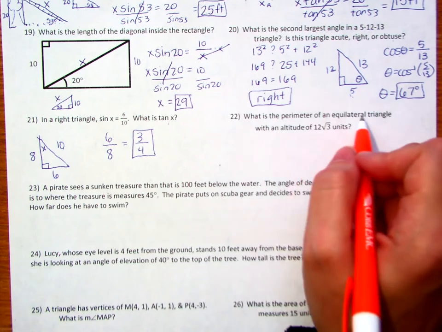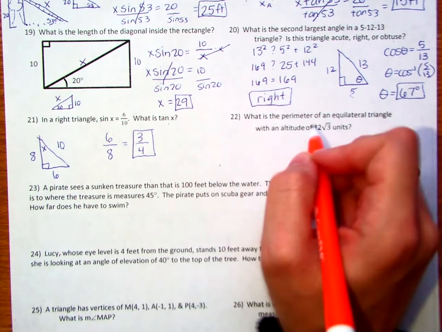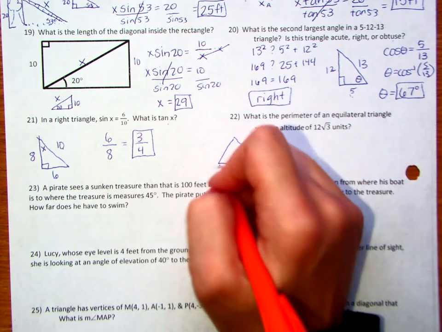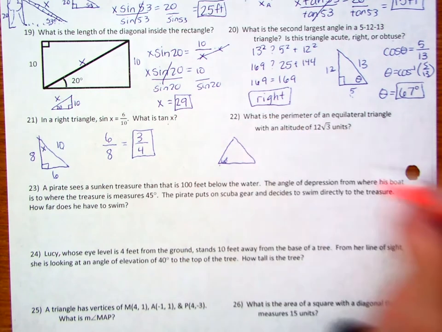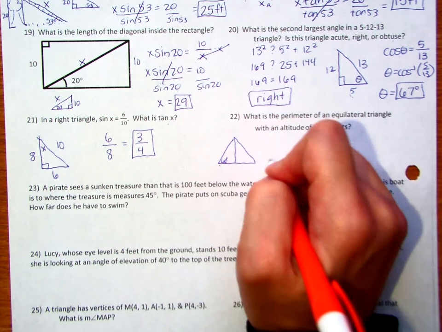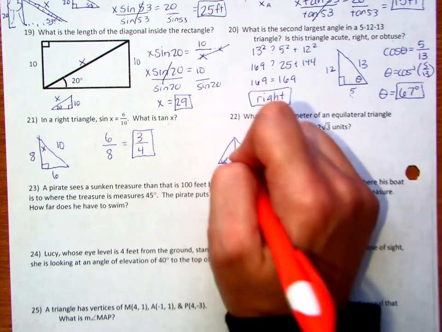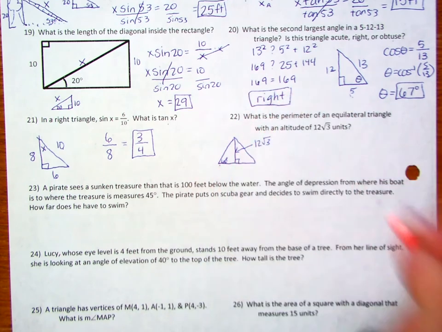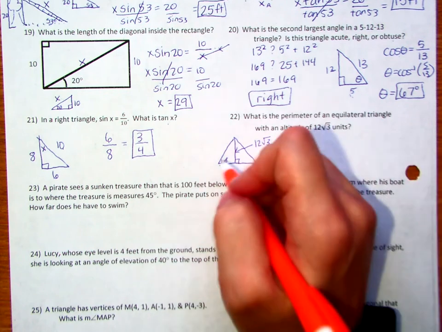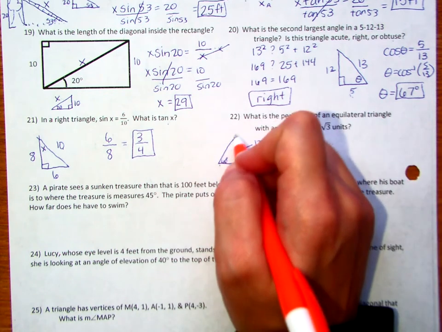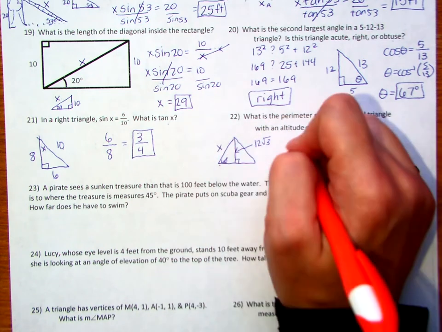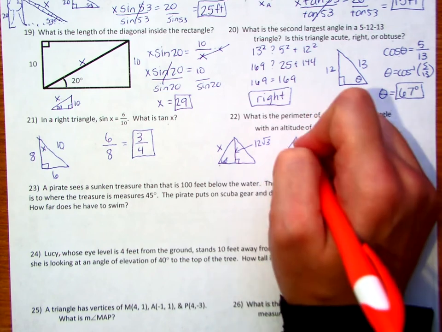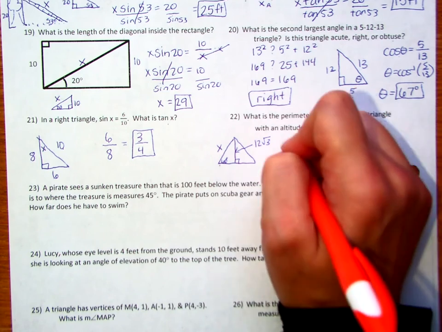It says, what is the perimeter of an equilateral triangle with an altitude of 12 square root of 3 units? So equilateral also means we've got equiangular here, so we've got a 60 degree here for each of these angles. We drop an altitude. We're saying that that is going to be 12 square root of 3 units. And we're trying to find perimeter. So again, we want to know what that longest side is here, so I'm going to put an x there. If I were to take that as a right triangle, then here this is 60, this is 12 square root of 3, and this is x.